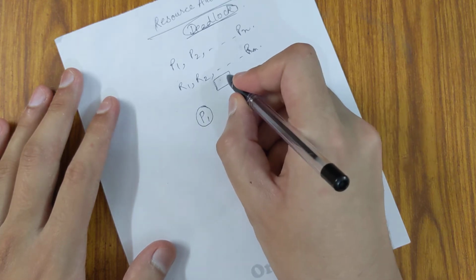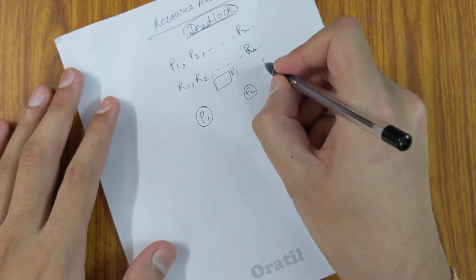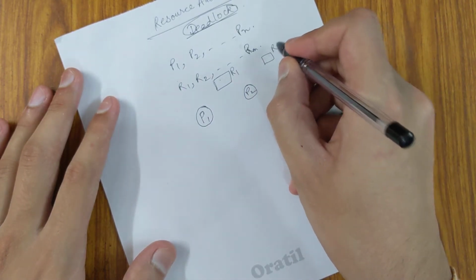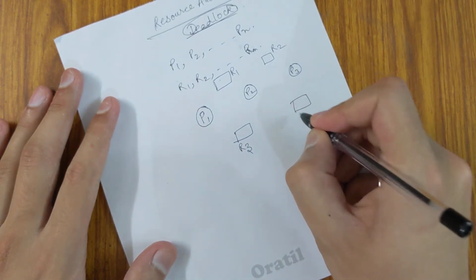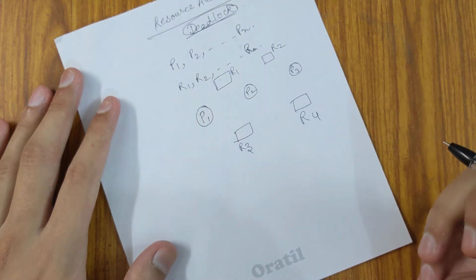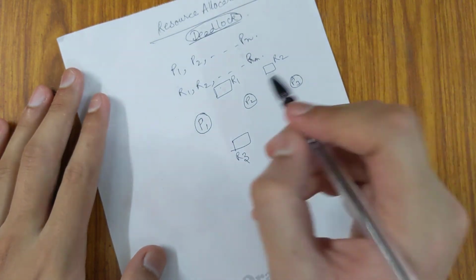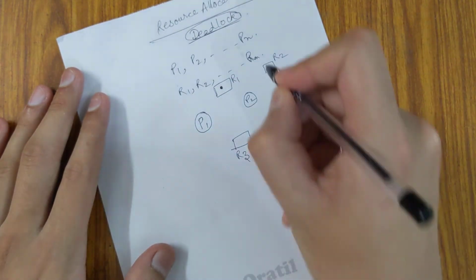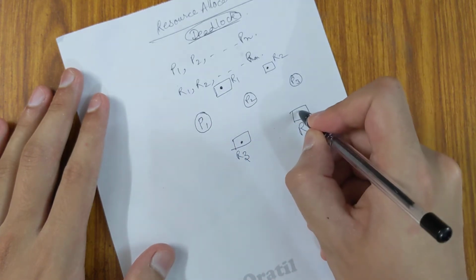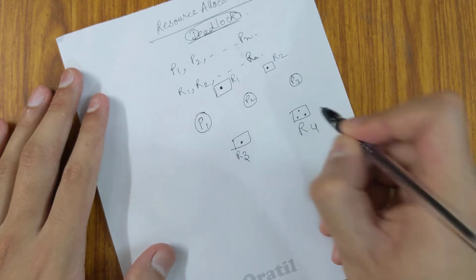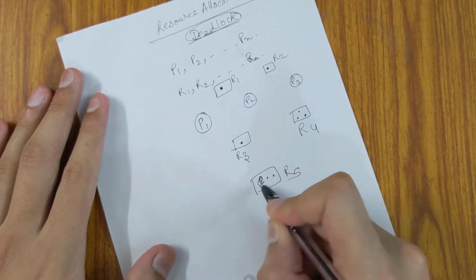Let's say this is our R1, this is our R2, this is our R3, this is our R4. Okay, and if the resource has only one instance, then we put one dot inside it, something like this. If it has more than one instance, let's say R4 has 3 instances, then we put 3 dots inside it. Let's say there is a R5 which has 2 instances, so we put like 2 dots here.